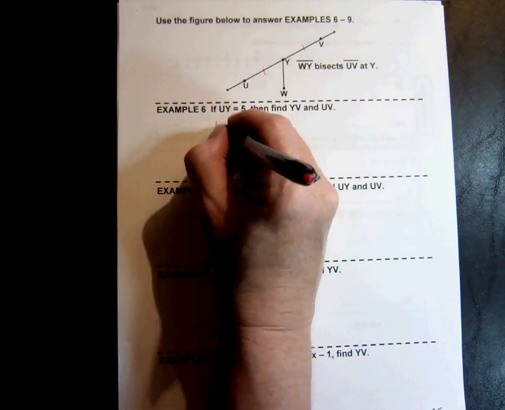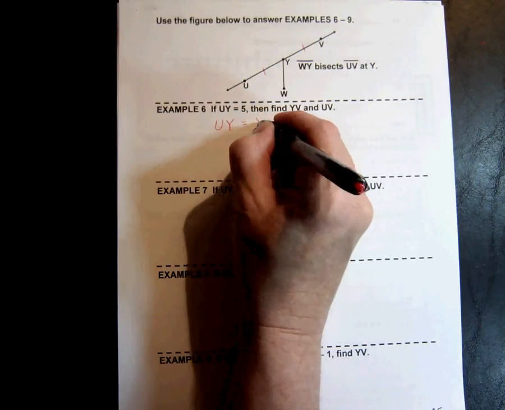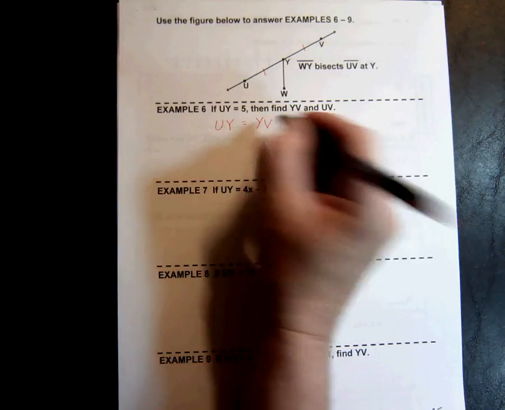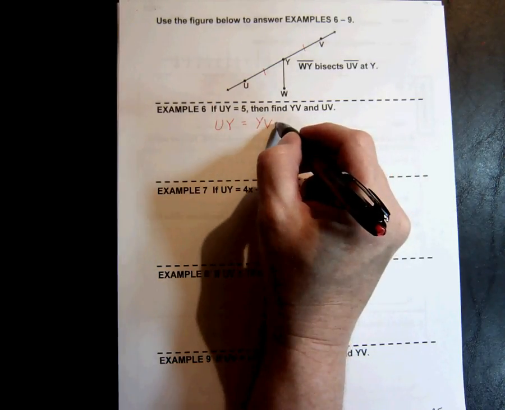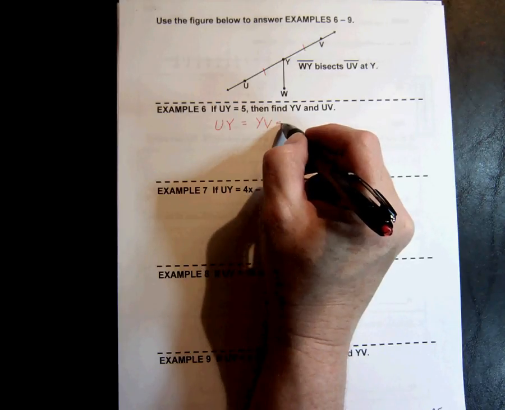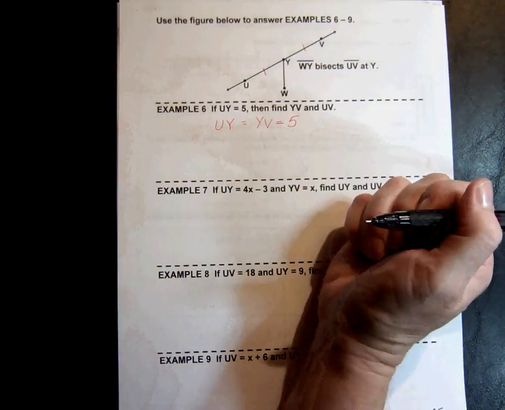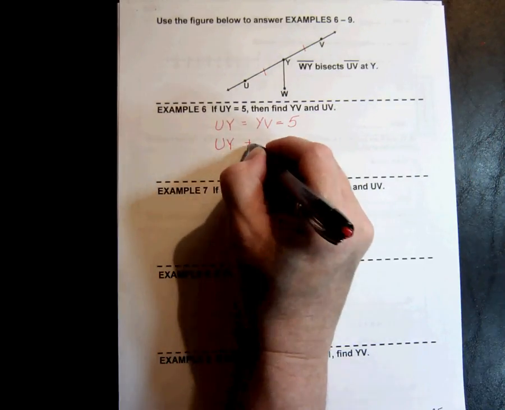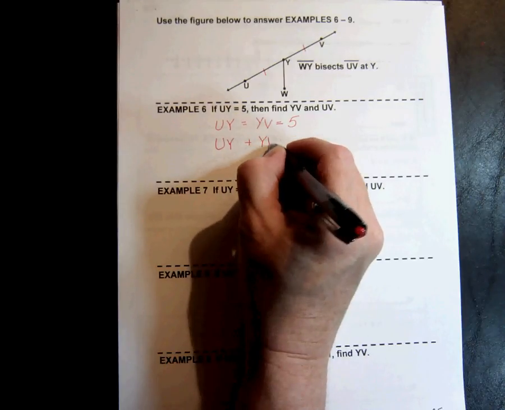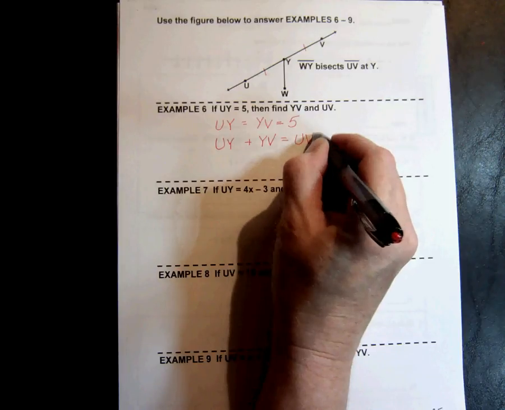So again, UY is equal to YV, and YV is equal to 5. So if those two are equal to each other, you've got your UY plus your YV is supposed to be equal to the UV.